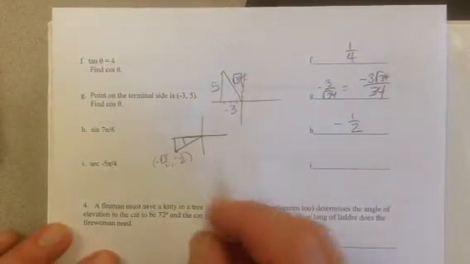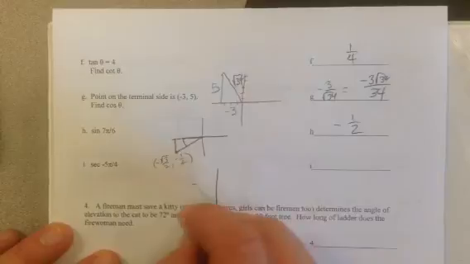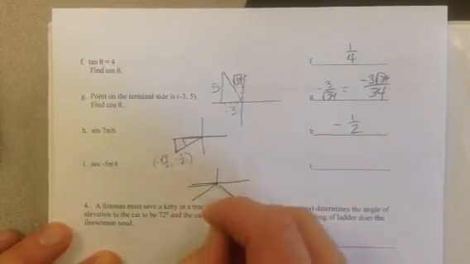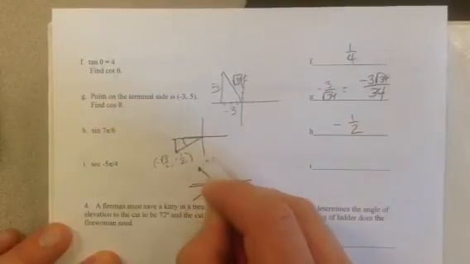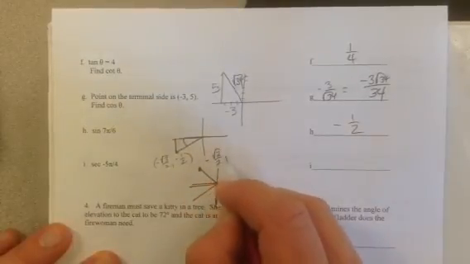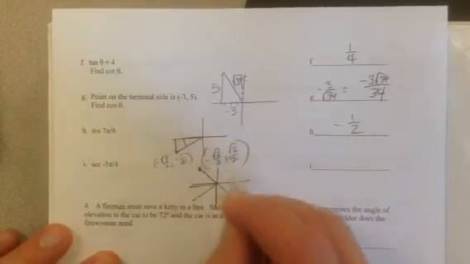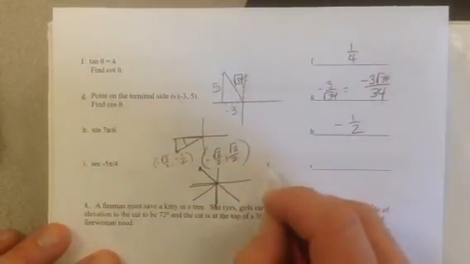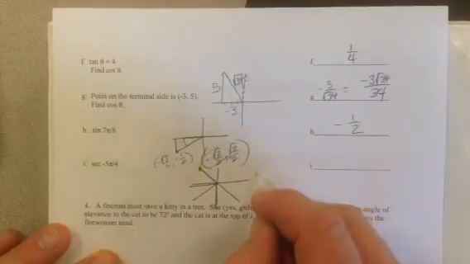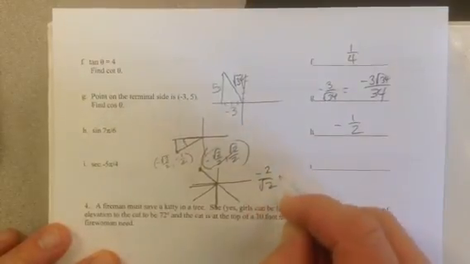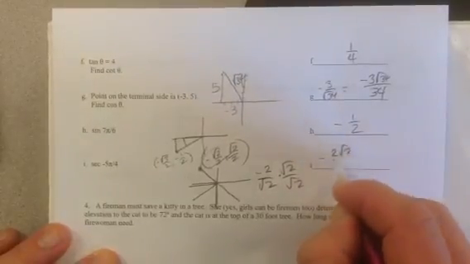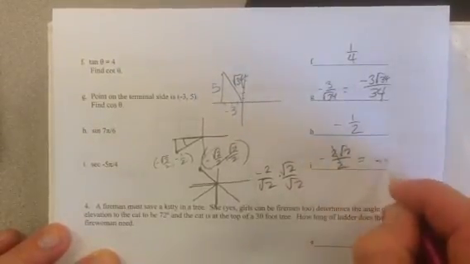Last one, secant at negative 5 pi over 4. Negative 1 pi over 4, 2 pi over 4, 3 pi over 4, 4 pi over 4, 5 pi over 4 is right here. Negative root 2 over 2, root 2 over 2. Secant is cosine's buddy. Cosine is x. So I got to take the x value and flip it. Negative 2 over root 2, multiply by root 2 over root 2. I get negative 2 radical 2 over 2. I get negative radical 2.